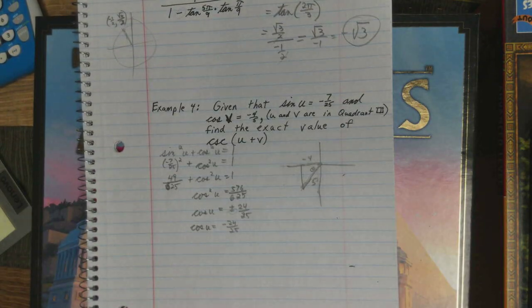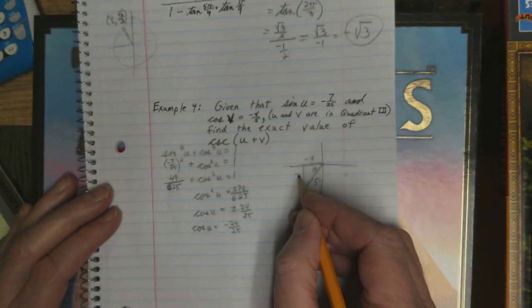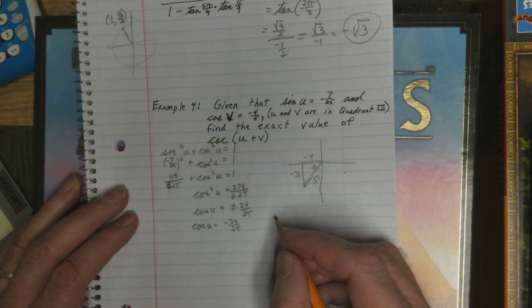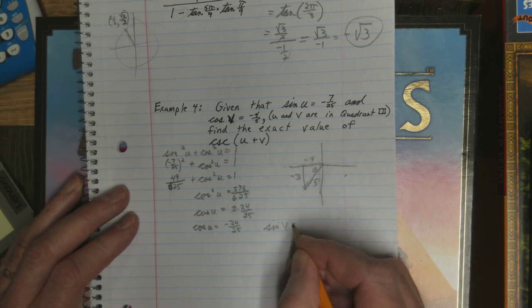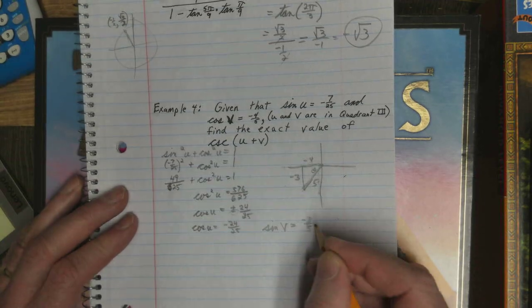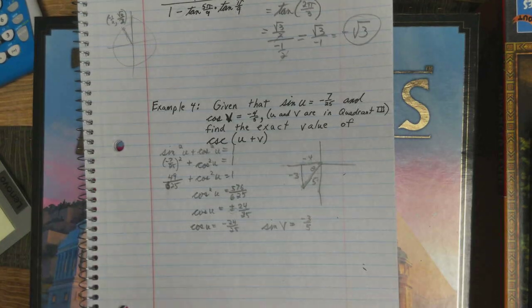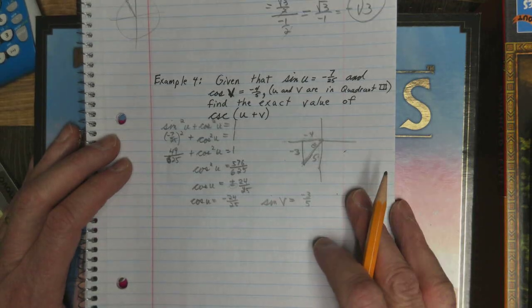All right, now I feel a little better about this. And if you would do a Pythagorean theorem, you'd see this is negative 3 down there. So the sine of v is negative 3/5. You might be better off just doing this if you just get as turned around as I just did there. All right.